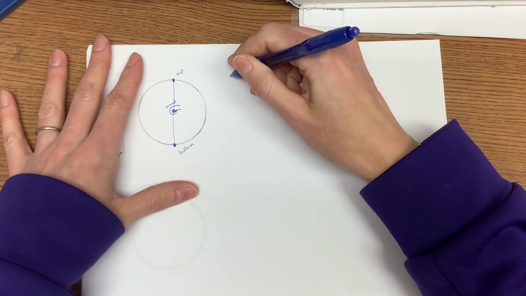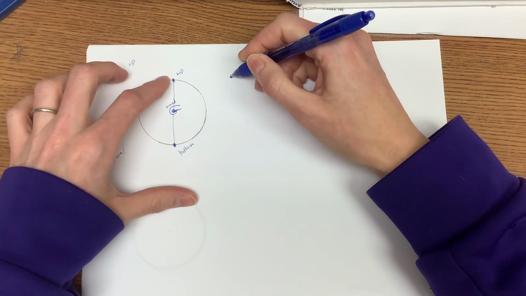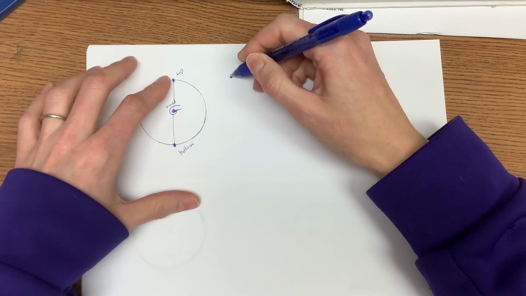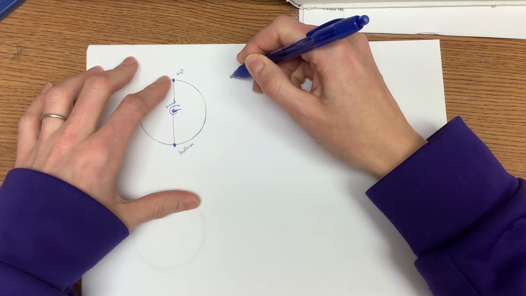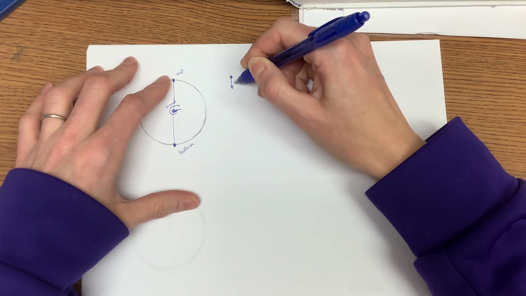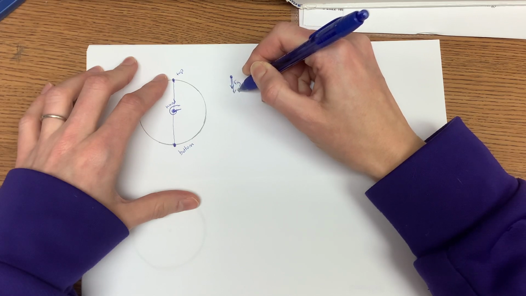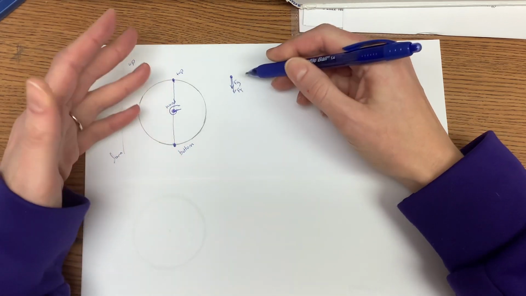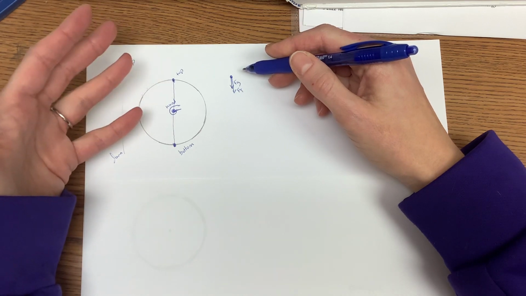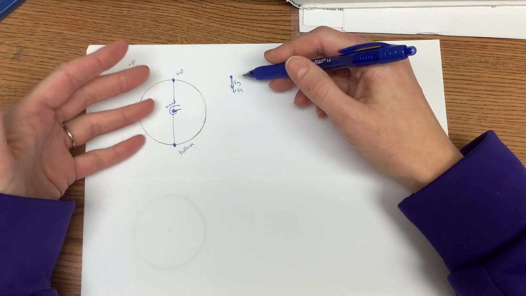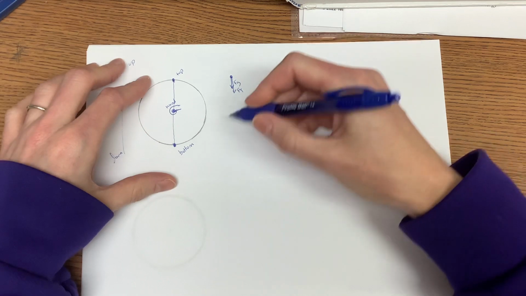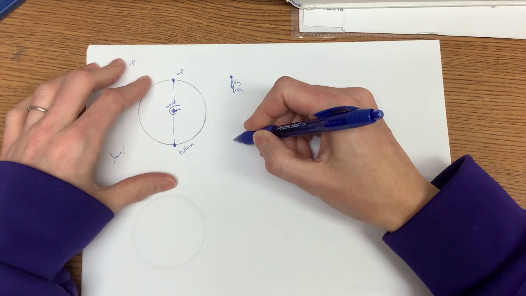And two things happen here. When we're getting up here, there are two things that are pulling this object down. Not only is gravity pulling on it, but there's also the tension from the string that is pulling on it. And one of those may be bigger than the other. I don't really know which one is bigger, but I know that the gravitational force is going to be constant.